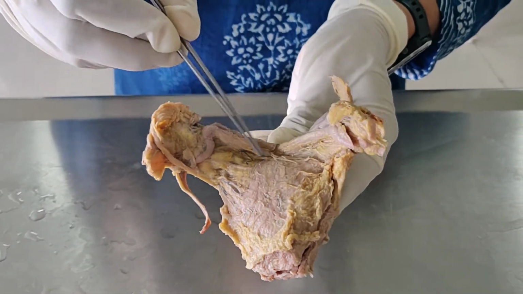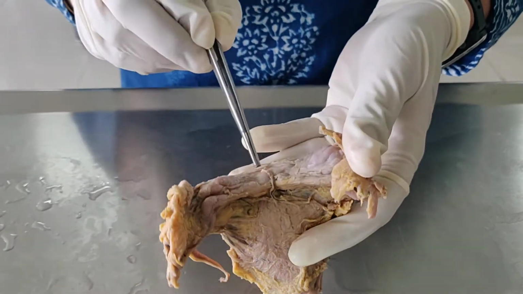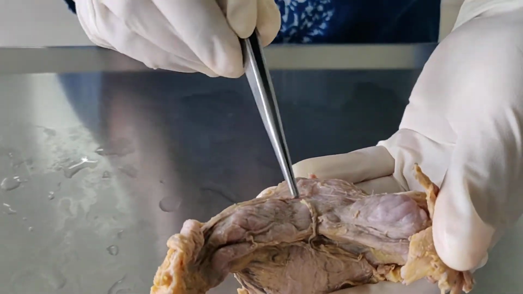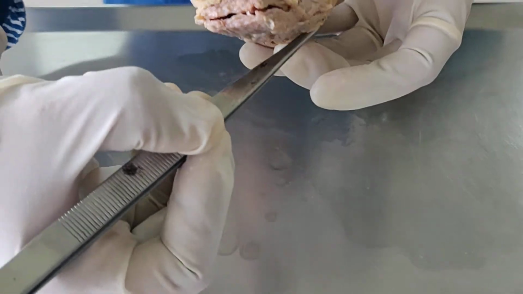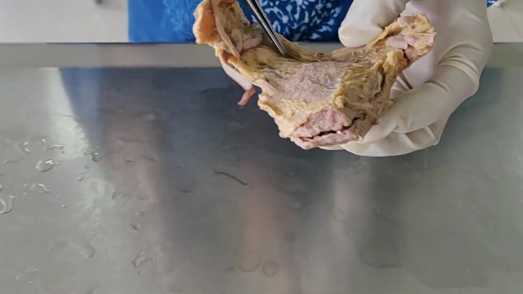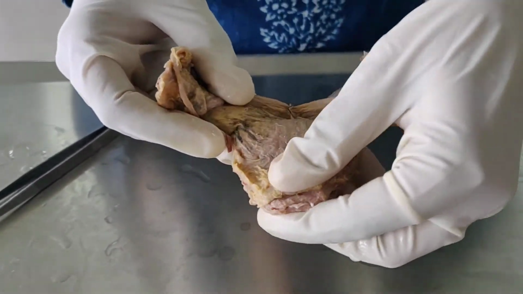Then we have the posterior border. This posterior border separates the superior surface from the posterior surface, which is also called the base or fundus of the bladder. So here we have the posterior surface, superior surface, two inferolateral surfaces, apex, neck, lateral border and superior border.